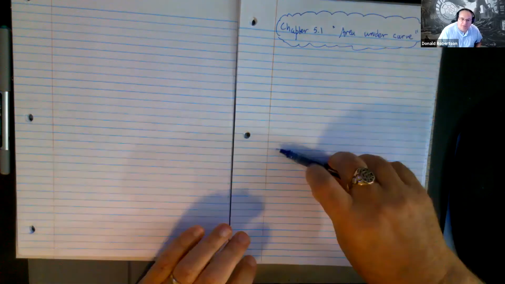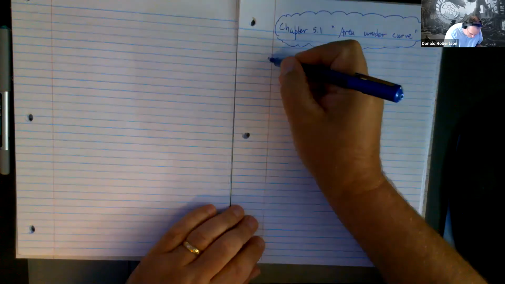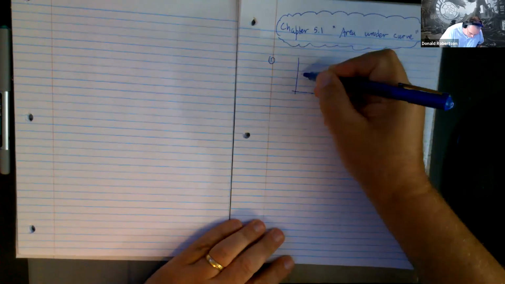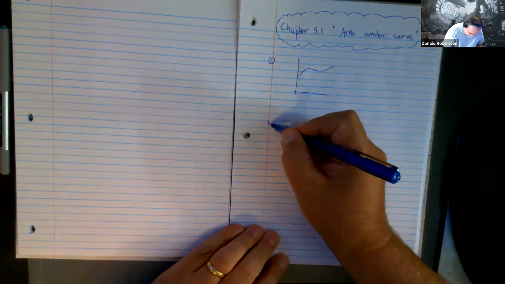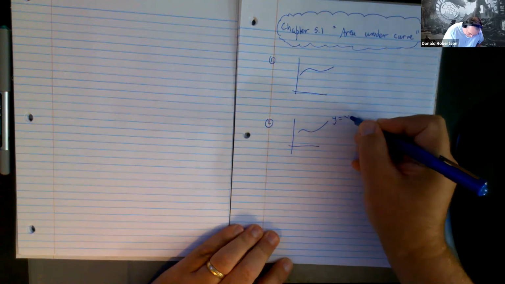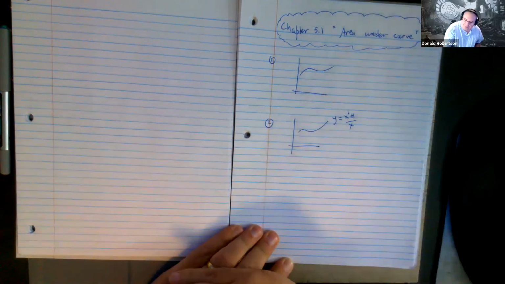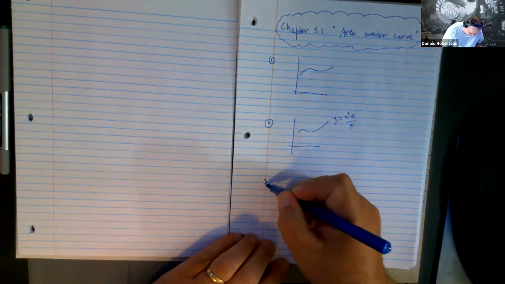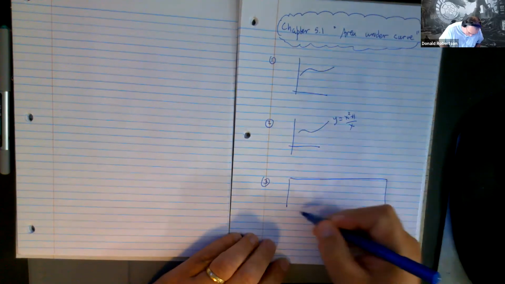So we're going to look at area under curve. And there are three different kinds of questions I want to deal with. The first type, in no particular order, is where you get a graph, and we're going to find the area under the curve when the information is in the form of a graph. The second situation is that we're going to be finding the area under the curve, but we're going to be told the equation. And the third situation is we're not going to be given a graph at all.